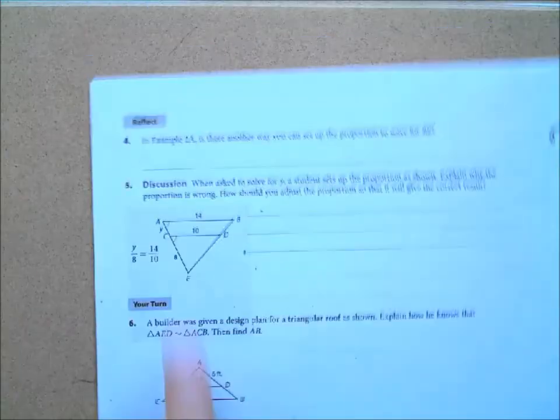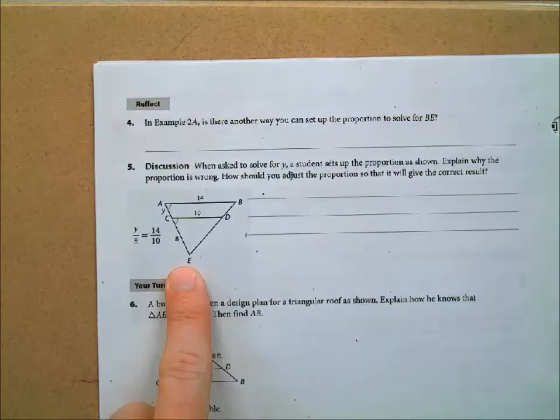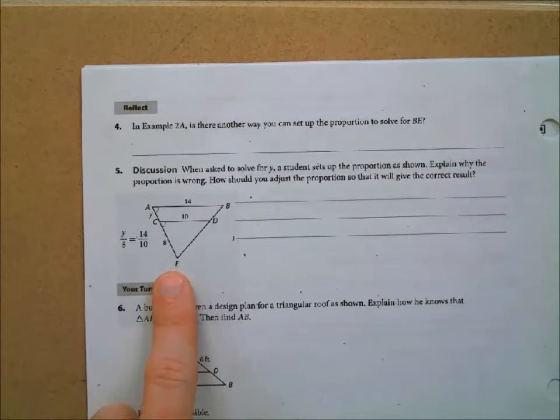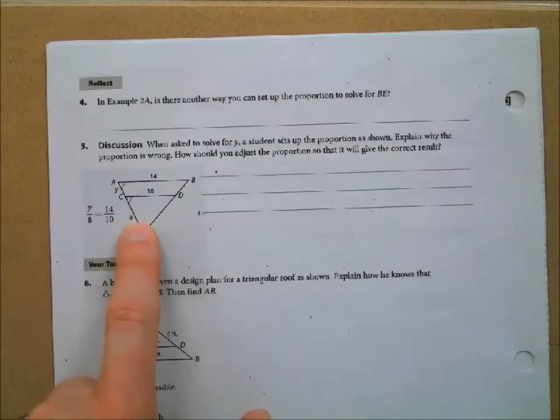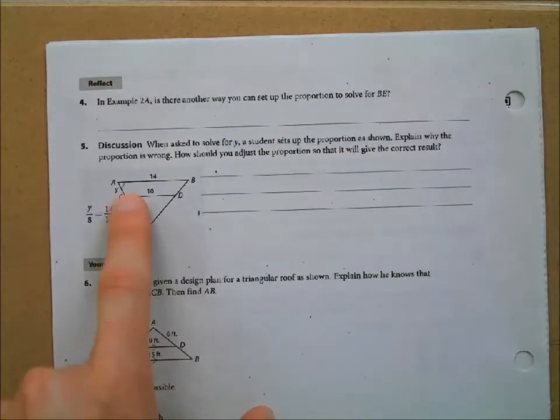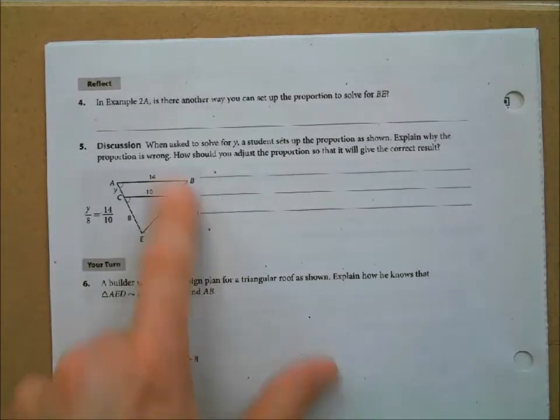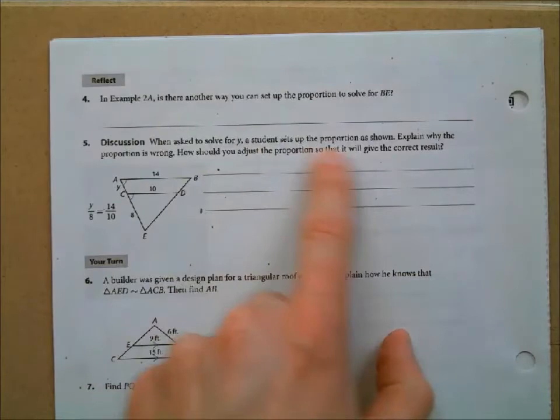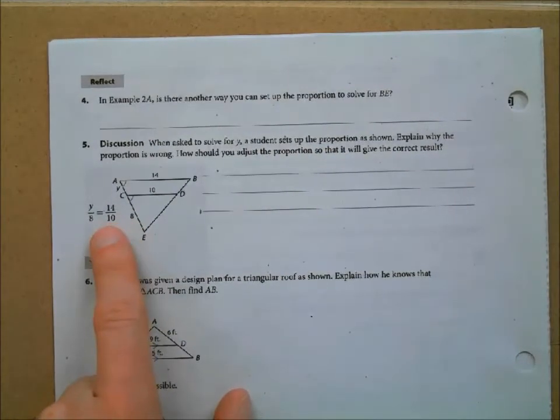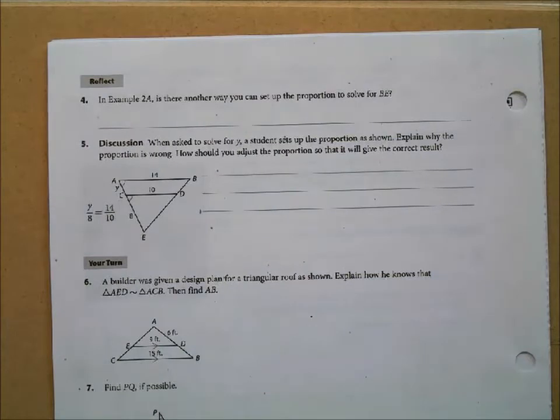All right, so I'm going to take a look here at number 5 before I have you guys try one on your own. Okay, so number 5, when asked to solve for y. So you can see here in our problem, 8 is the length of CE. Y is the length from A to C. AB is 14. CD is 10. When asked to solve for y, a student sets up the proportion as shown. Explain why that proportion is wrong. What is wrong with that proportion? And then how should we set up the proportion correctly here?